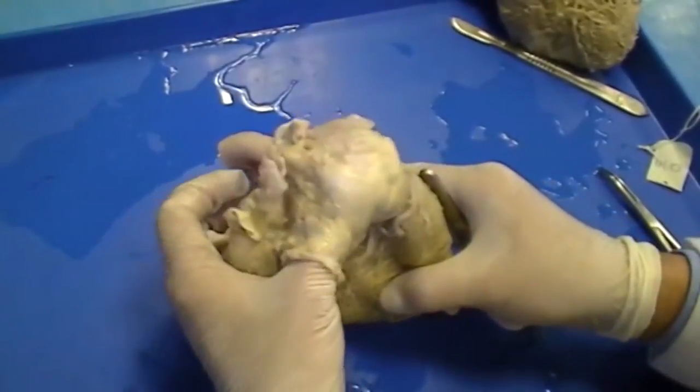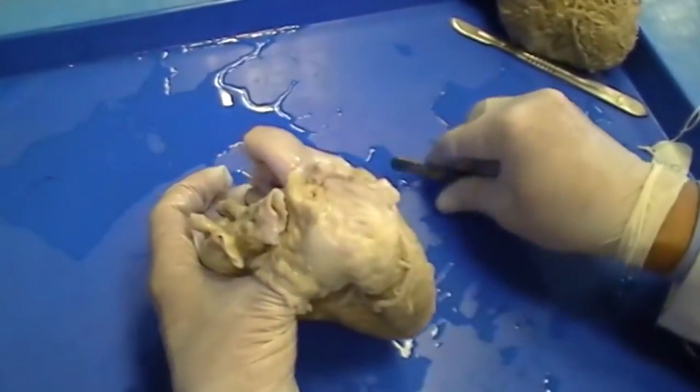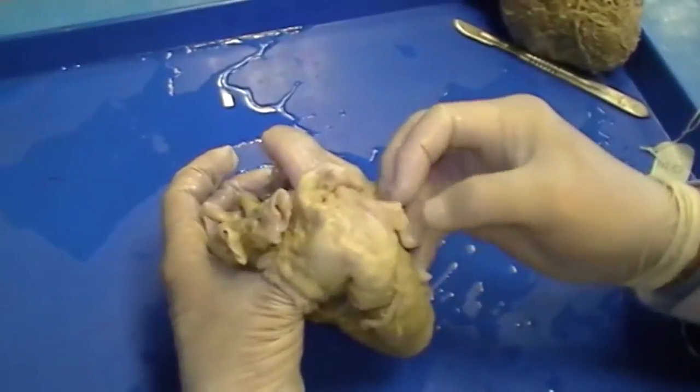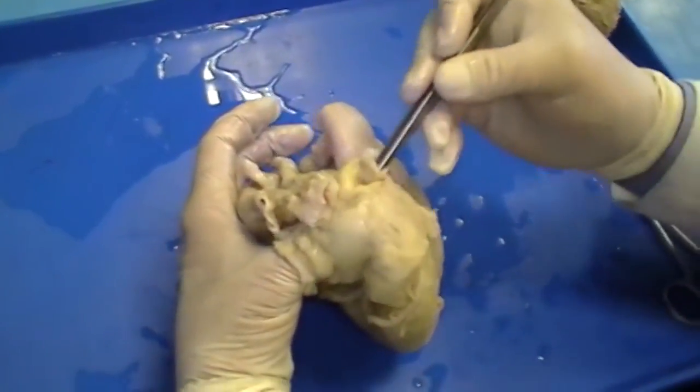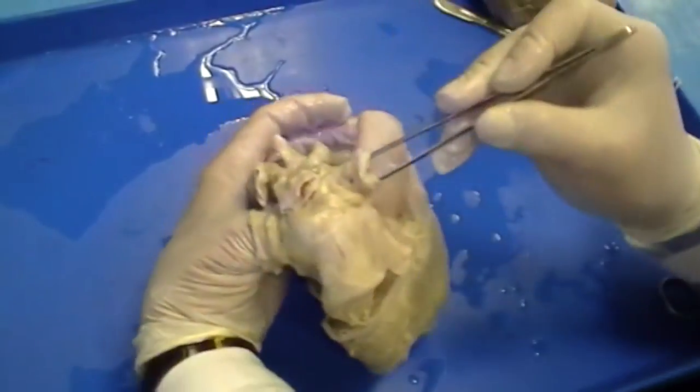Now the doctor has his thumb inside the drainage of the inferior vena cava, and he's also introducing the forceps inside the orifice of the superior vena cava.